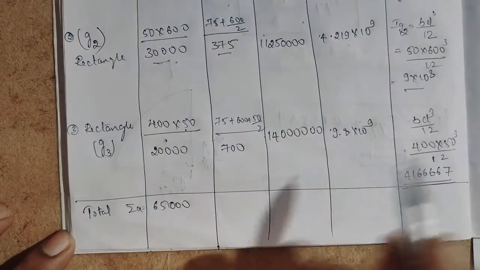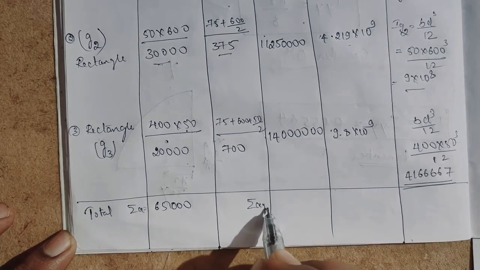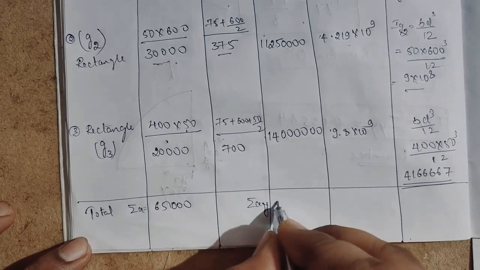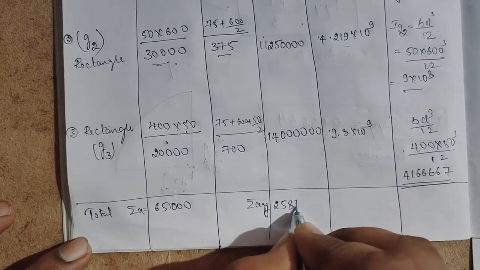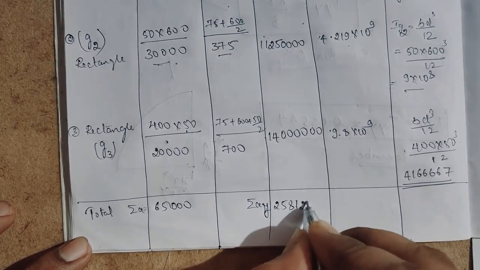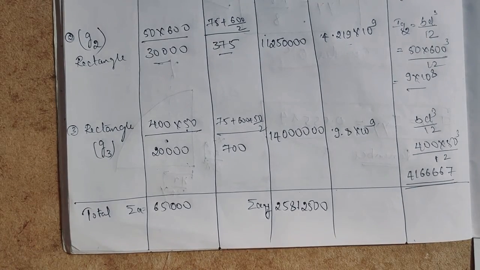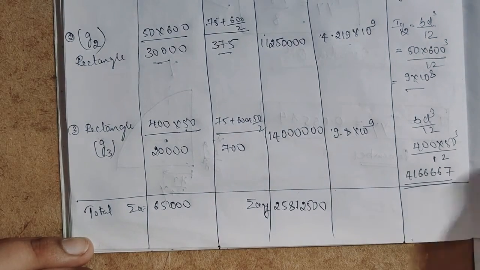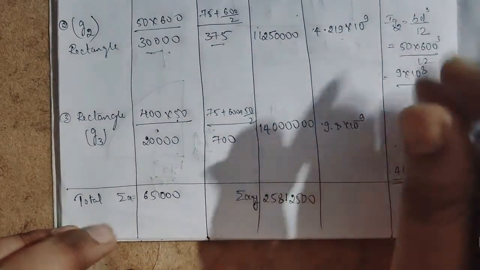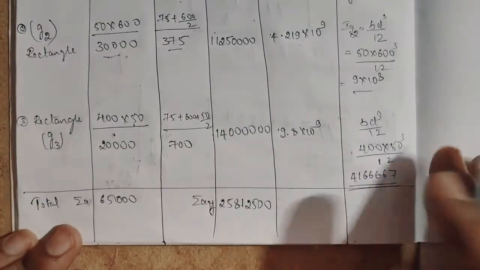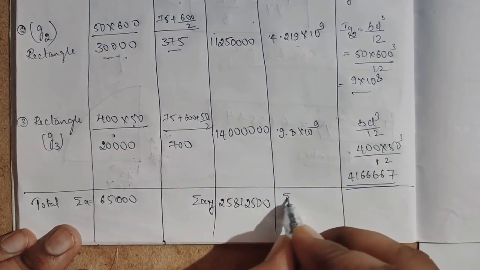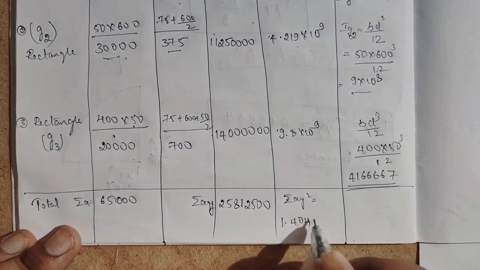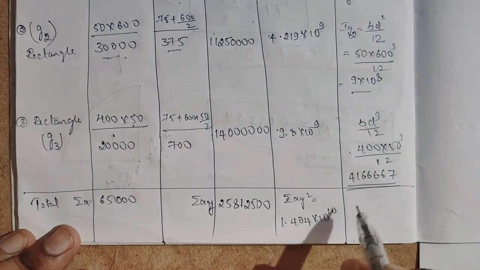Next what we want? Summation of AY. Summation of AY is nothing but 2581 2500. Please check once. Then do we want sigma ay square? Yes, I need it. So when I make this total, I get sigma ay square equal to 1.404 into 10 power 10.